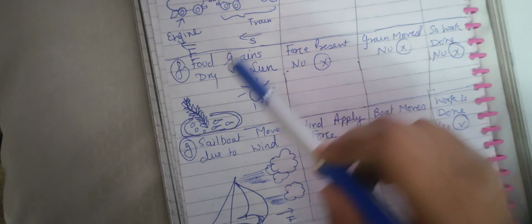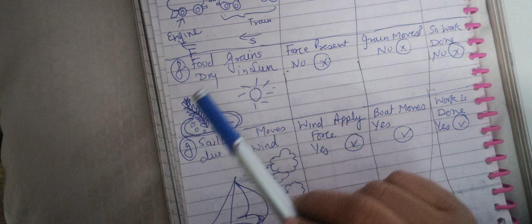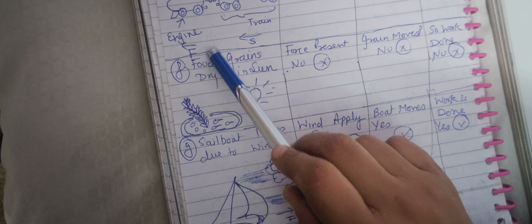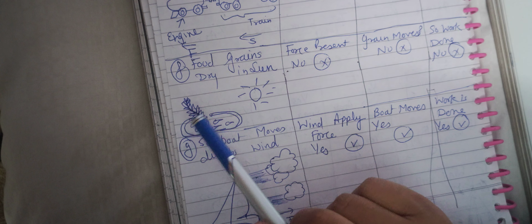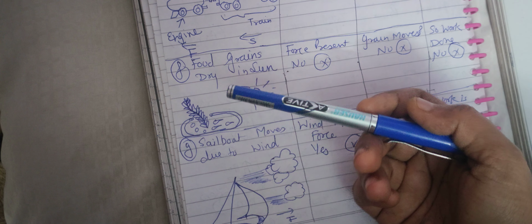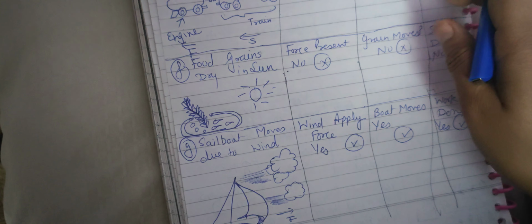Water is moving. Okay, they are asking about food grain, they are not asking about the water. So food grains, is food grain moving, or is food grain doing any work? No, they are not doing any work. Okay, so that's why. The next one is sailboat moves due to the wind. You see the wind is applying the force in this direction. Yes, displacement is there, work moving.